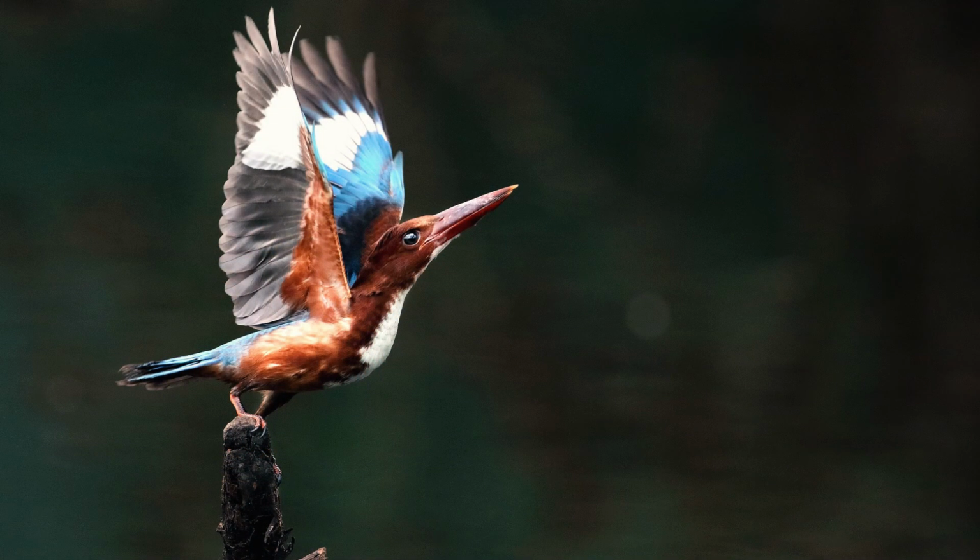Kingfishers are also highly territorial. They must have enough food stored in their homes. Otherwise, they will not be able to survive the winter.